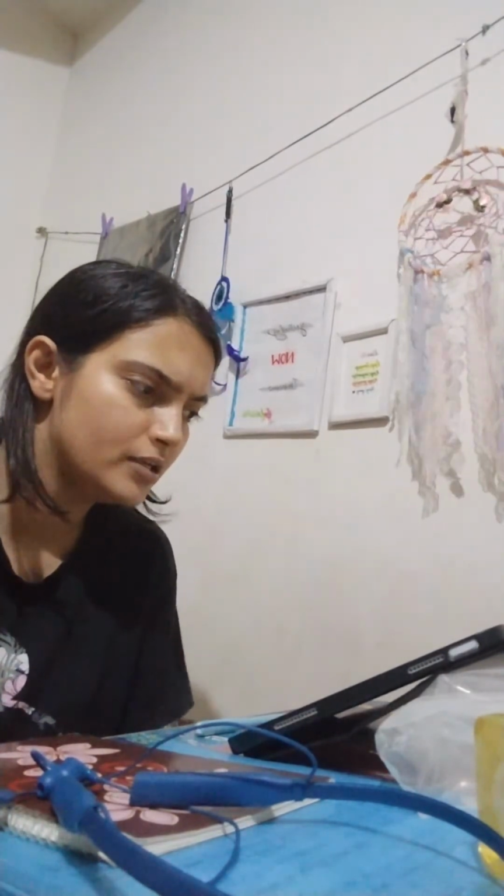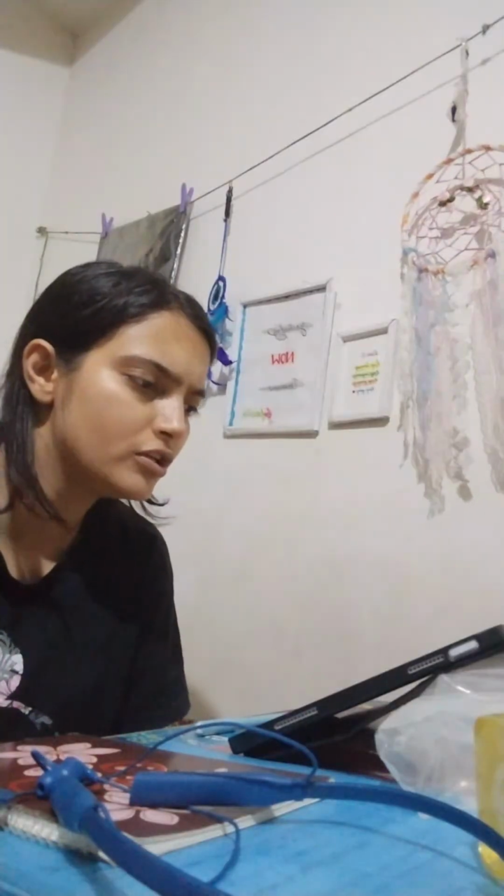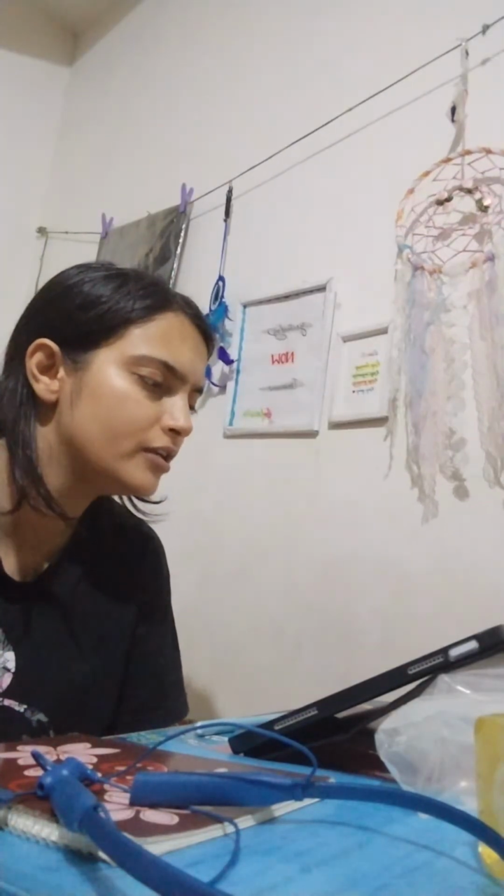Protection against arrest and detention under Article 22 of the Indian Constitution is a crucial safeguard against arbitrary arrest and detention.